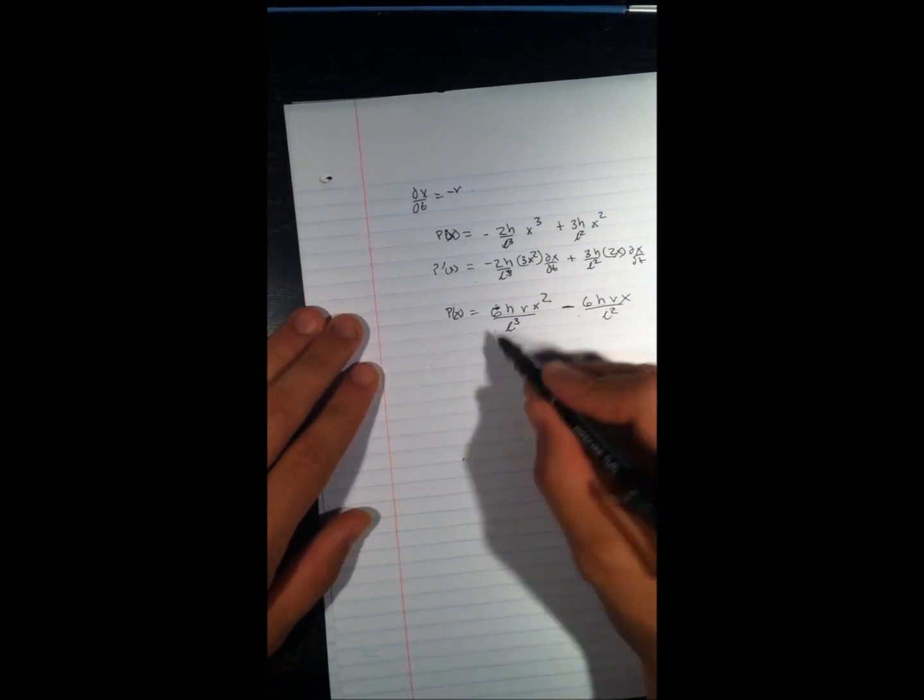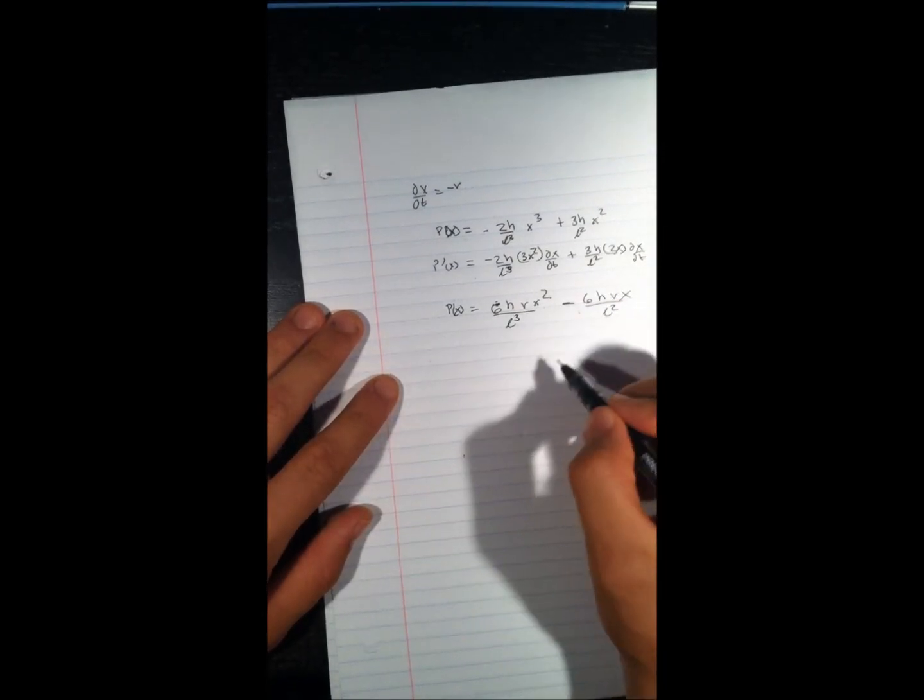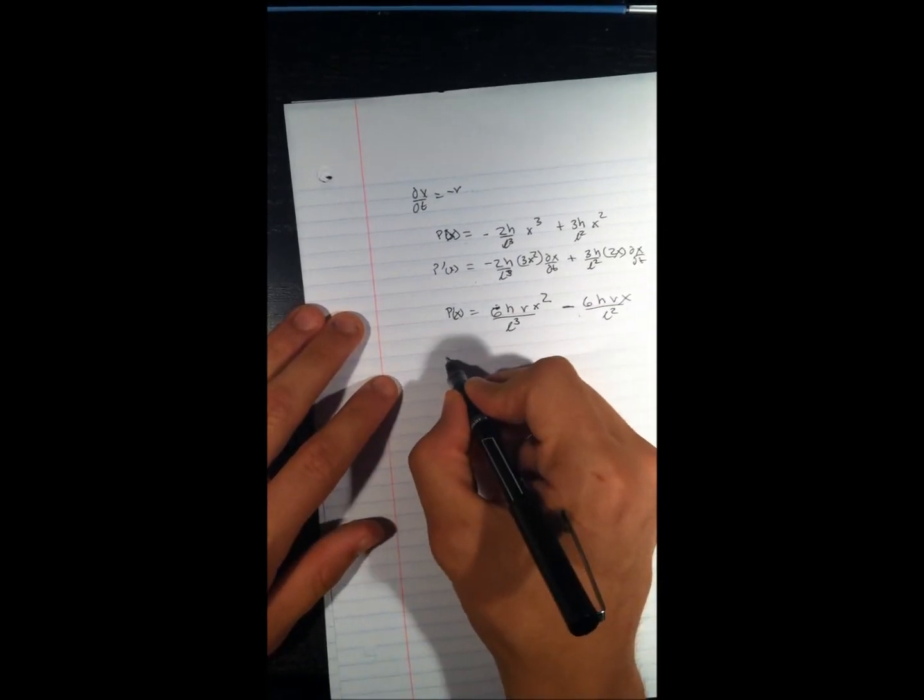Remember dx/dt is equal to negative v, so it becomes positive 6. So this is our velocity function. If we derive this one more time, we will get our acceleration function.